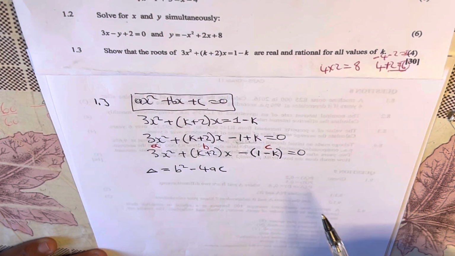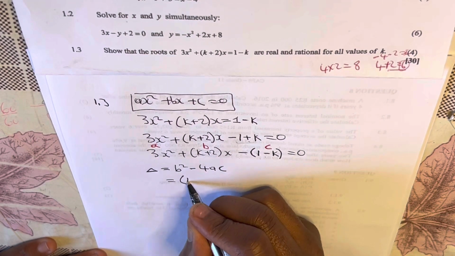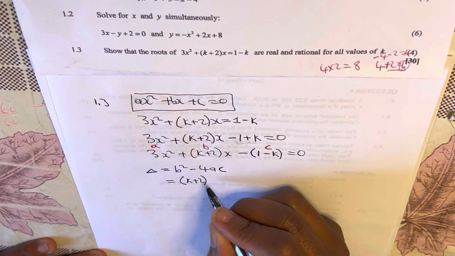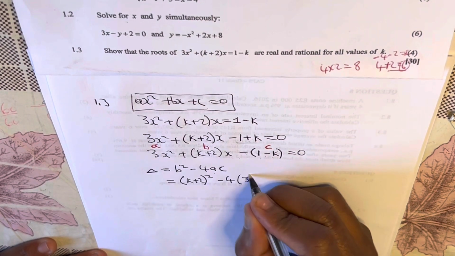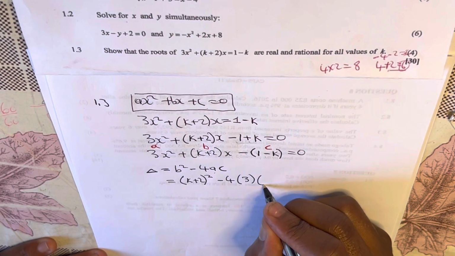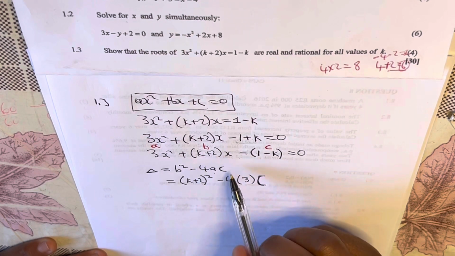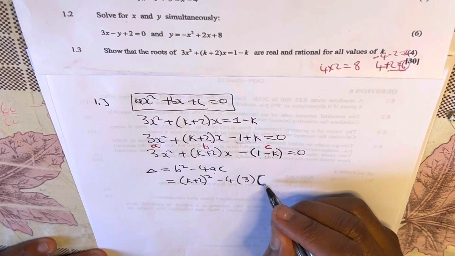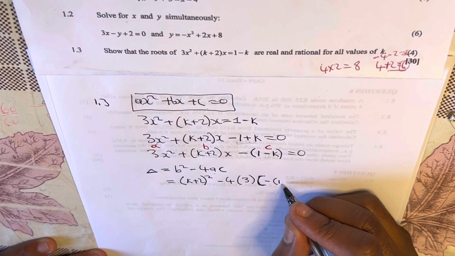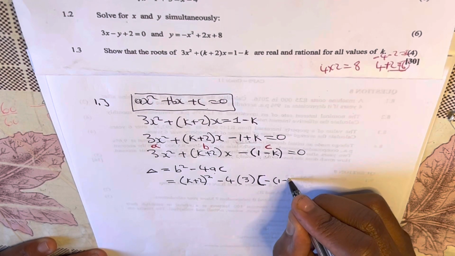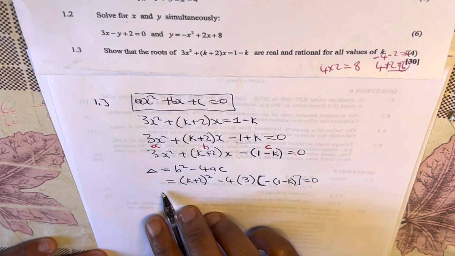So we substitute our b, that will be (k plus 2) squared minus 4, and what is our A? Our A is 3. And then our C is going to be, because this is negative, negative into (1 minus k) is equal to 0.